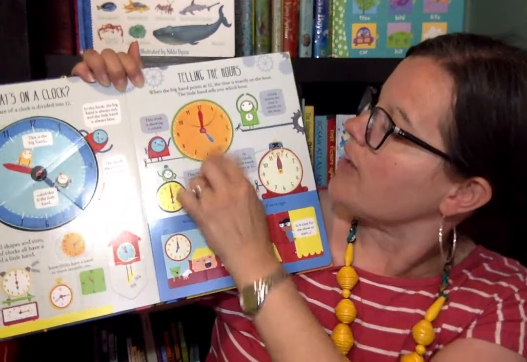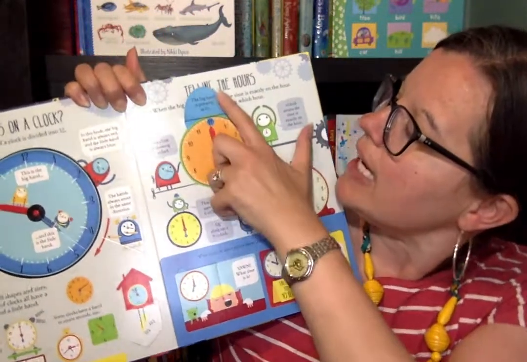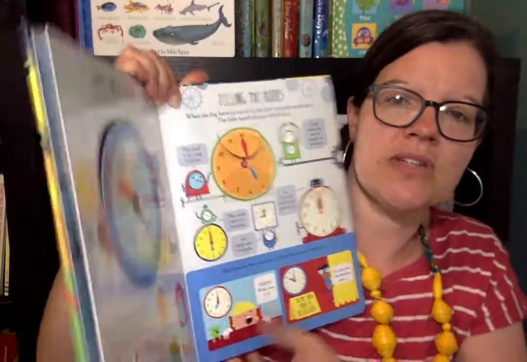This clock is showing 5 o'clock. The little hand is pointing at the 5. The big hand is pointing at the 12. So this is Lift the Flap Telling the Time.